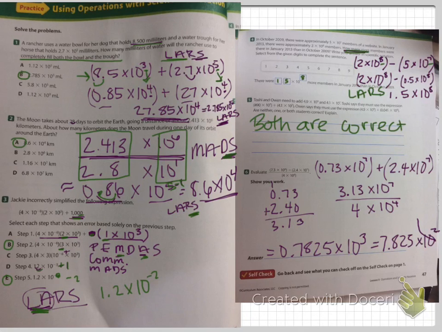Alright, number 6. It looks hard, but I promise you, it's just what we've been doing. So I just take it step by step. So the first thing I do is I only look at the top right here. I had to use LARS.